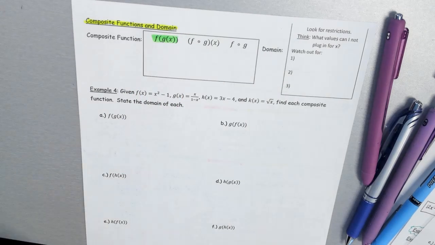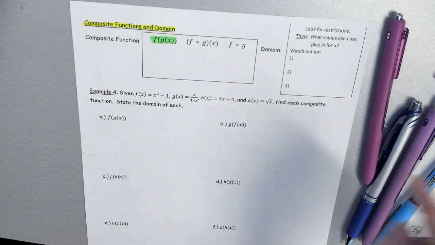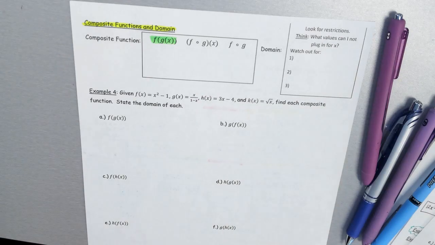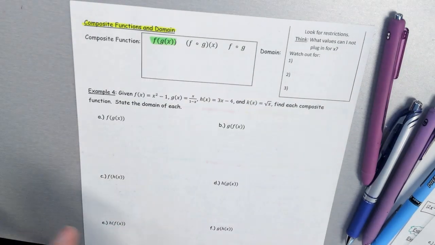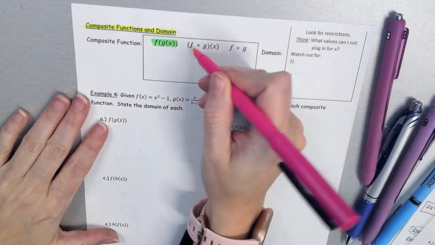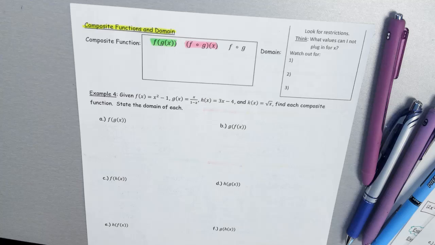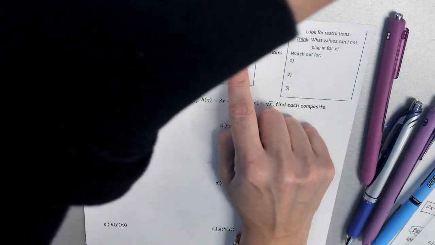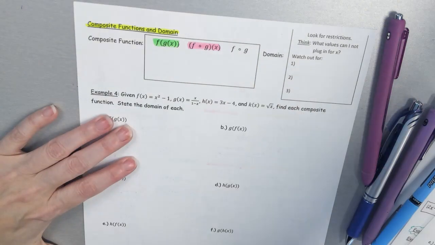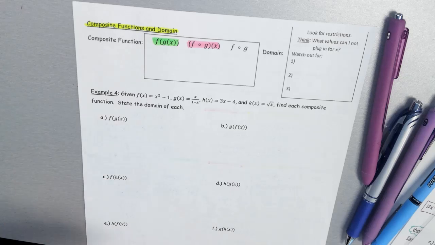Okay, but you might see it like this. Sometimes people see it and they're like, oh, it's fog. It kind of looks like a multiplication symbol that's hollow, but the way you pronounce that is f of g of x. And then this is the shorthand, just the f of g, and that means the same thing.